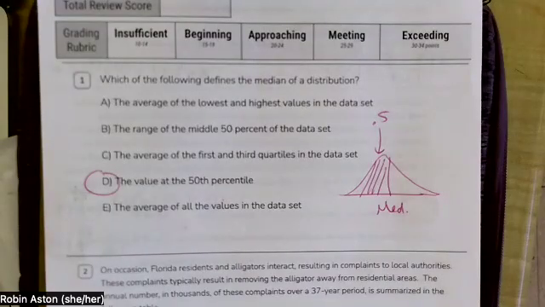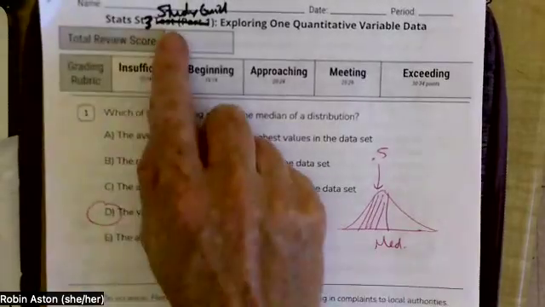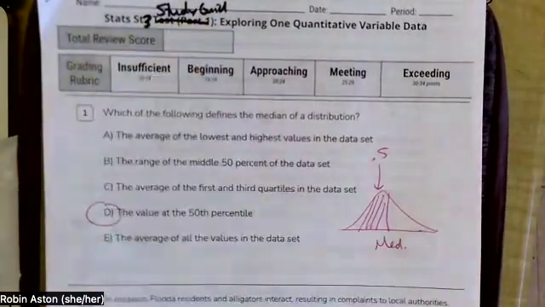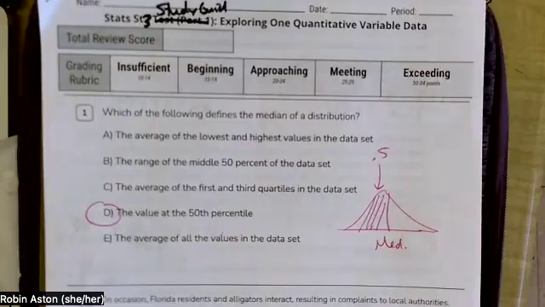Okay, hello everybody. So this is the Standard 3 study guide. We'll just go through it. Hopefully it won't take too long.